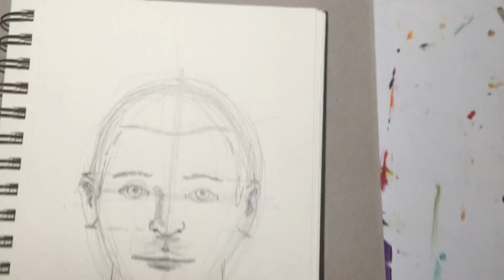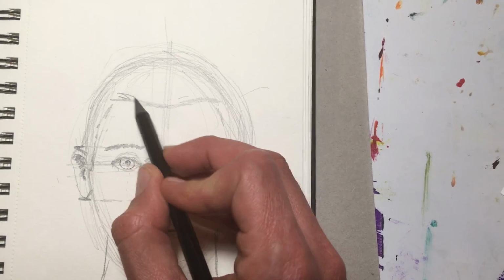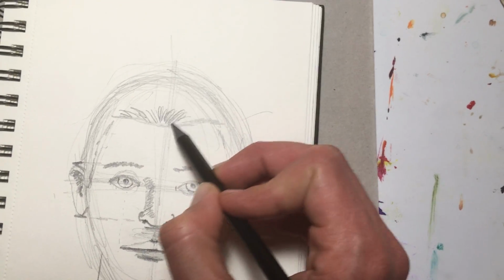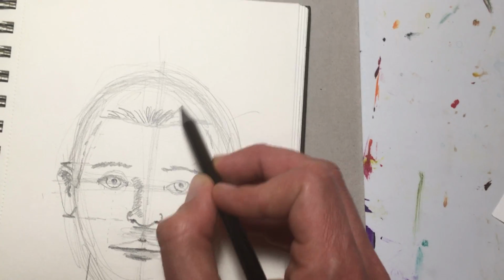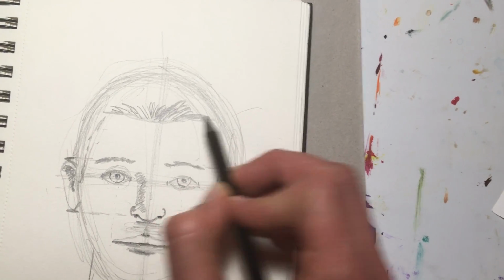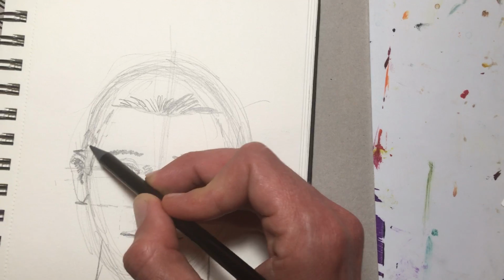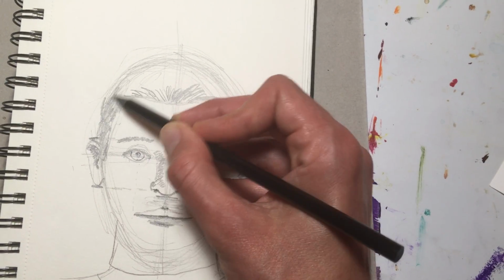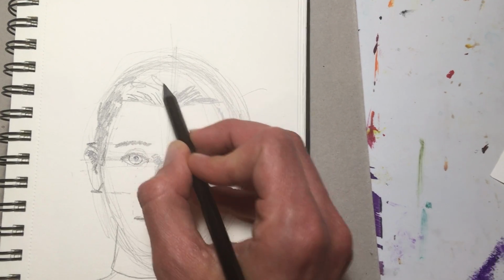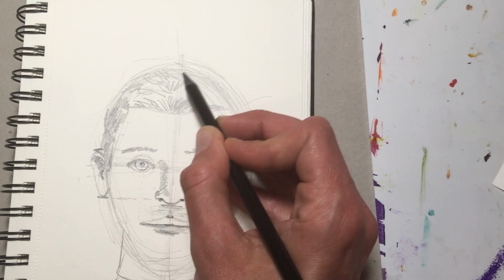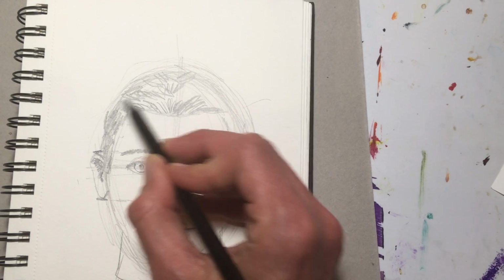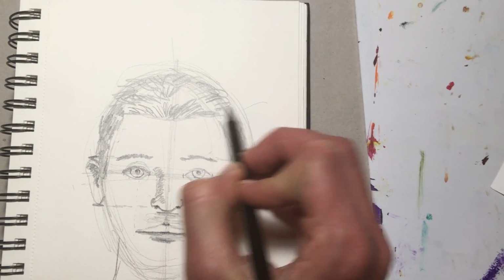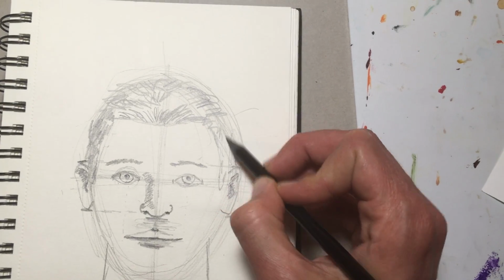And once you've got that, we can add some detail. We can add some lines to kind of show the way that the hair is growing. If you've got longer hair, use longer lines. Where there's shorter hair, use shorter lines. Kind of like that. I'm just going to shade in a little bit like that. Not going too detailed at this part. I'm just getting a hint of where things are going to go.